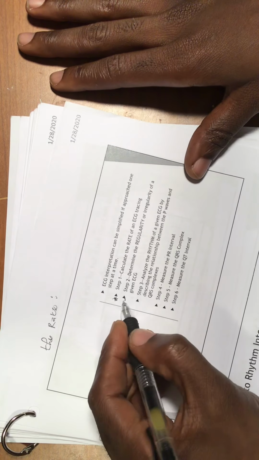You can see what's going on with your patient. If your patient is having heart rhythm problems, like atrial fibrillation or atrial flutter, or a sinus tachycardia or something like that, it's very important to know. So firstly, you need to determine the rate, and then you need to determine the regularity.